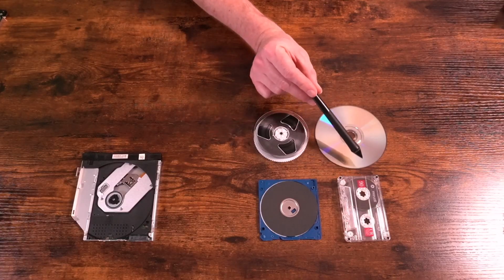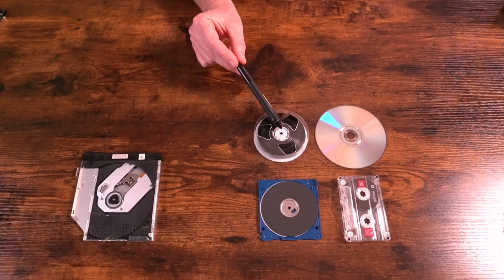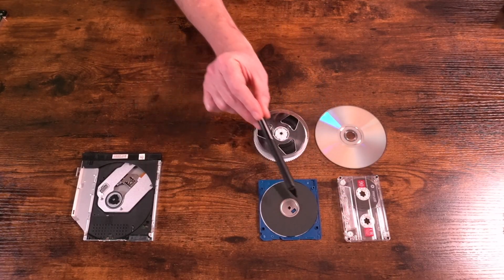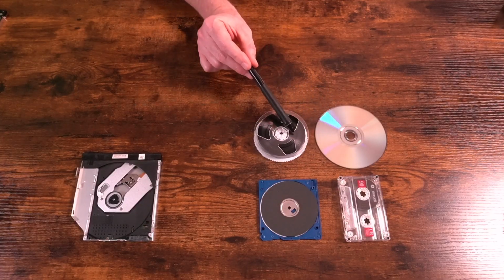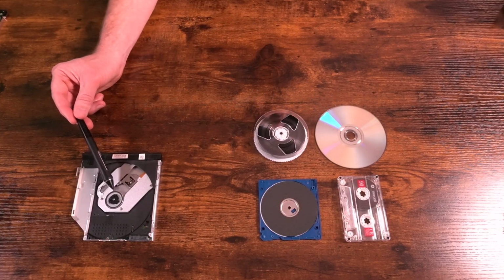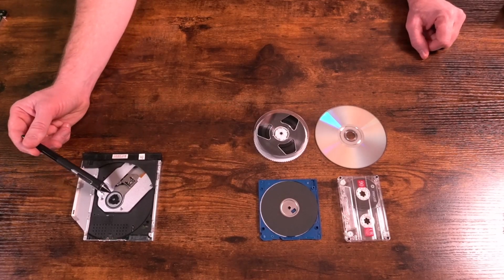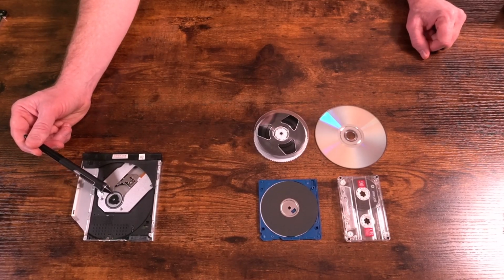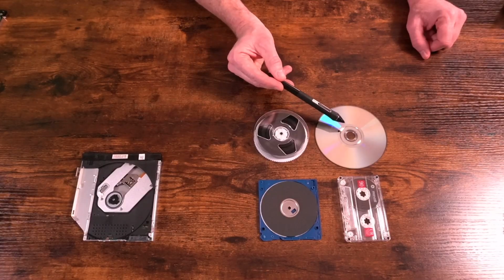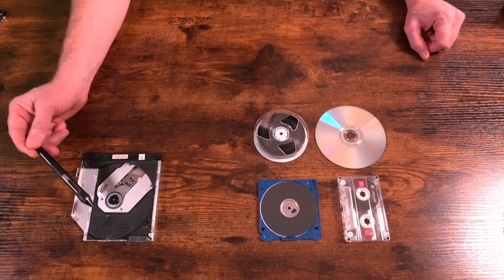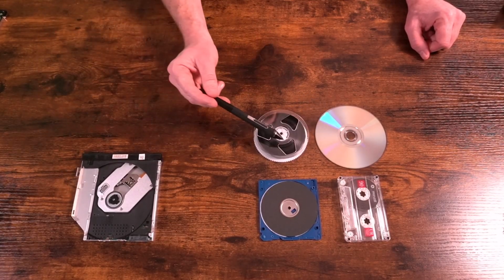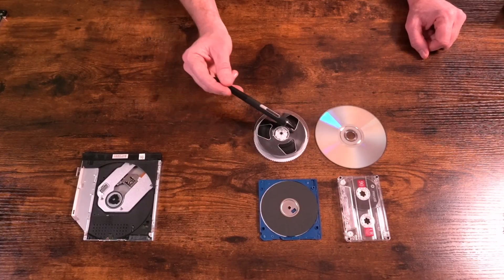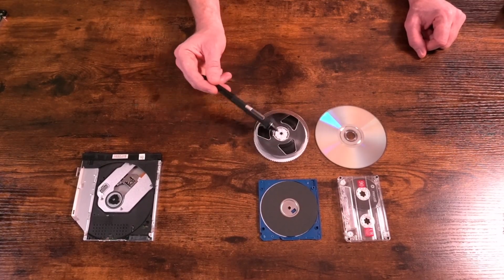But in order to be able to access what's on these, they each have a drive that they need to be placed in. Here on the right, this is an optical drive. We call it a drive because it actually has a motor that drives or spins this disk right here. We'd put this disk inside of here to read it. Same thing, this is tape, and so it needs a cassette tape player.